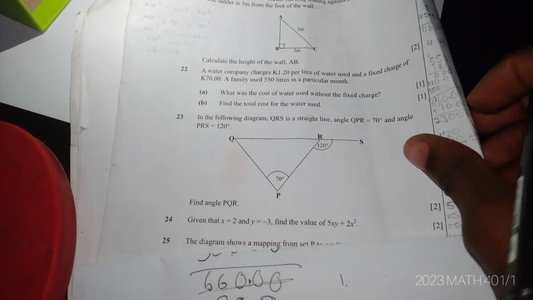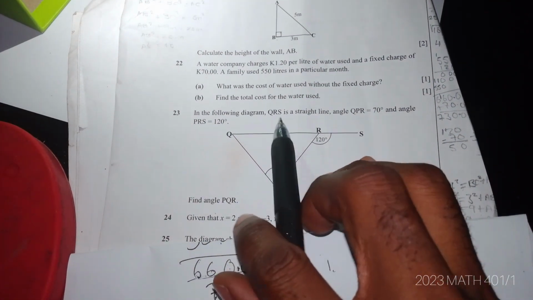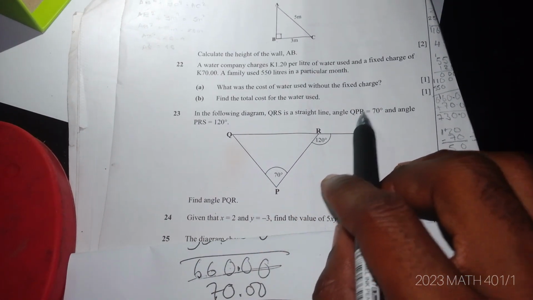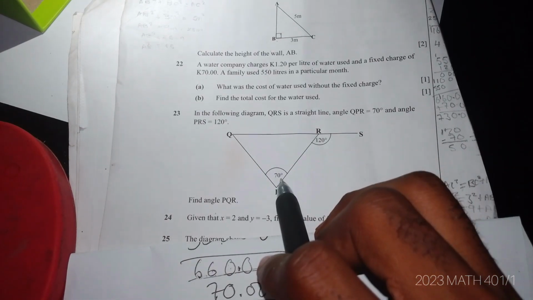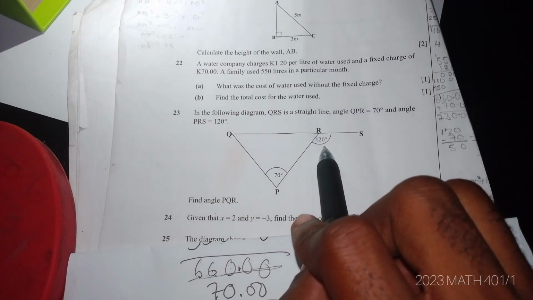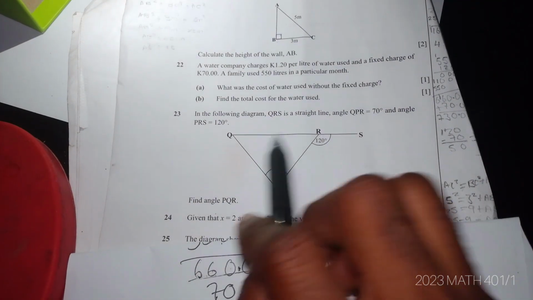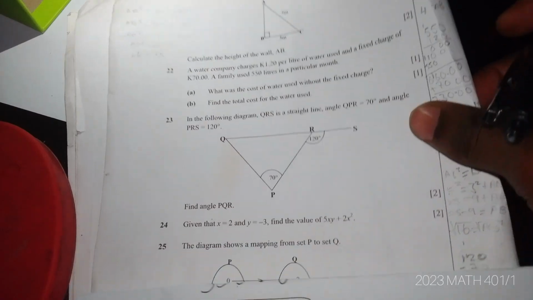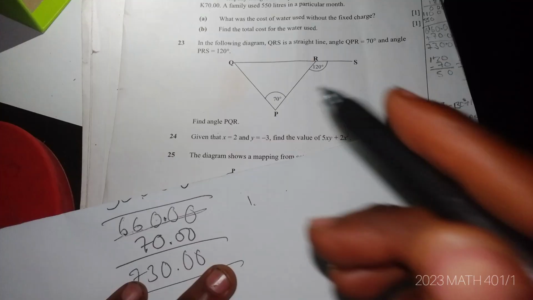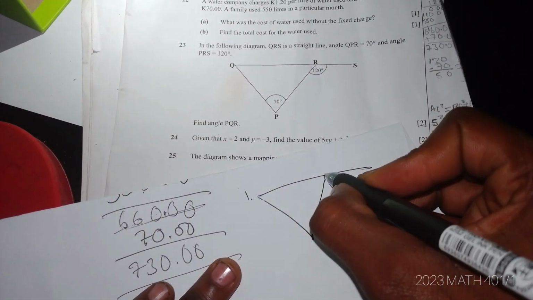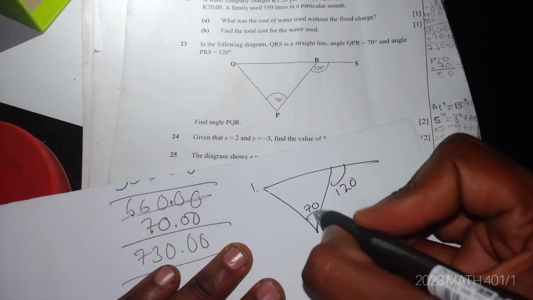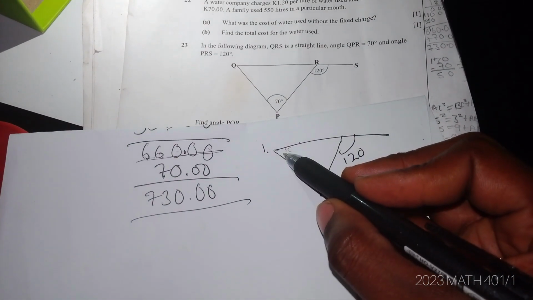Question 23, find in the diagram QRS. QRS, this line here is a straight line. Angle QPR is 70 degrees, and angle PRS is 120 degrees. Find angle PQR. So we always have several methods of solving such kinds of problems, but for me, the easiest here is to take advantage of the fact that the sum of these two interior angles is equal to the opposite exterior angle.